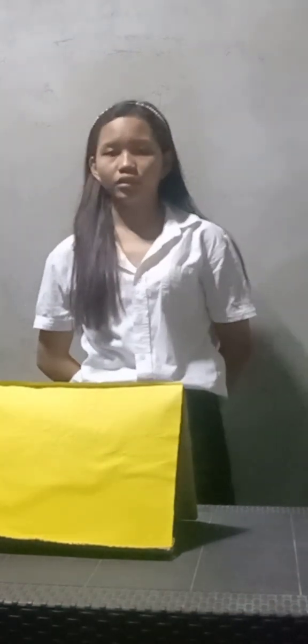We can also use the concept of perimeter in gift wrapping. We will get the shape of the box that we are going to wrap and cut the edges of the gift wrapper so that it doesn't look loose when you wrap it.